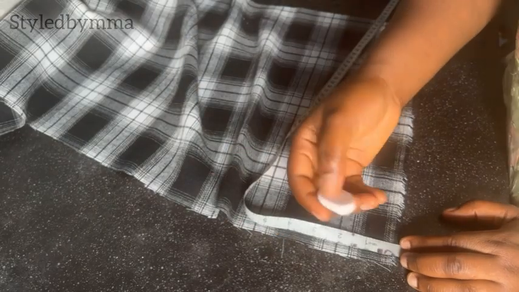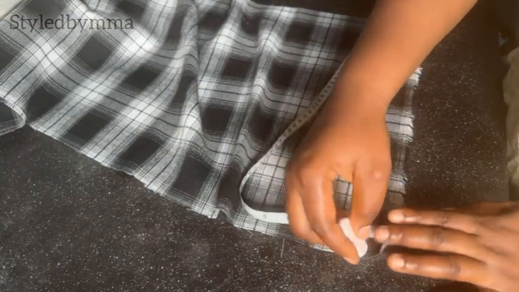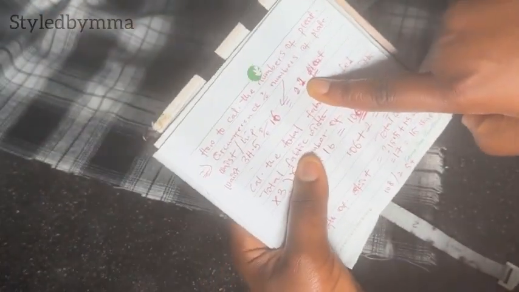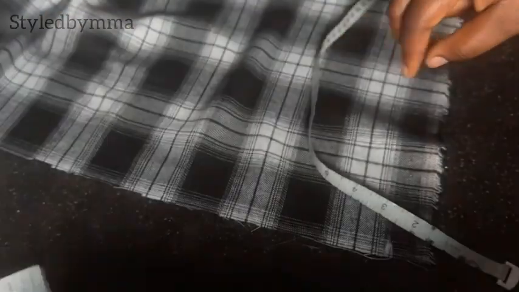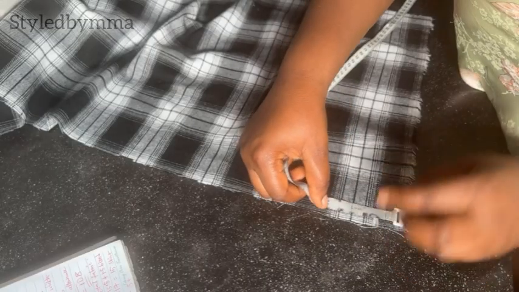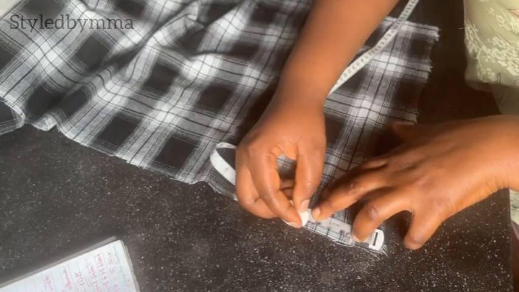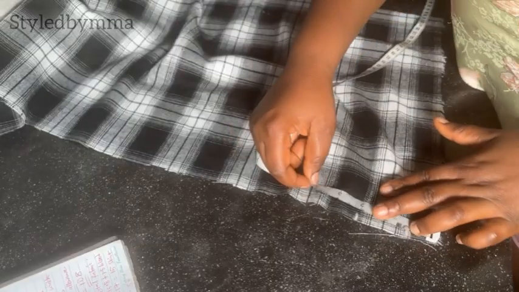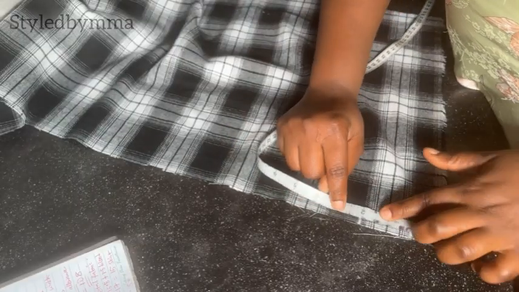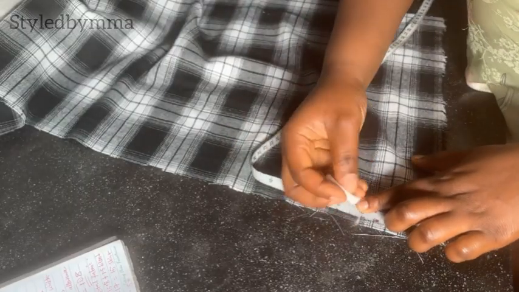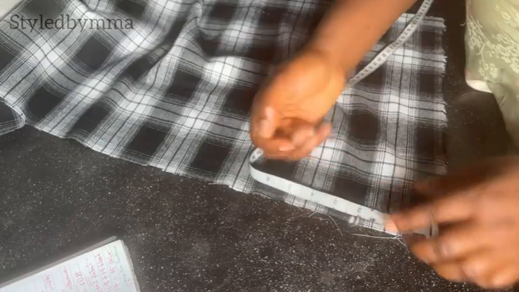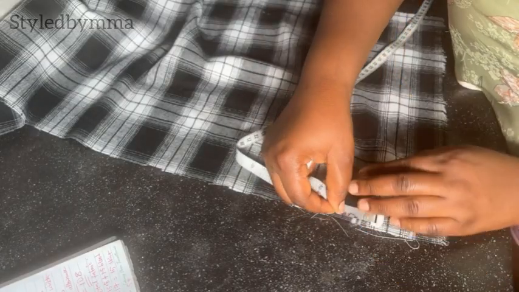I went in to mark where my back is. Why I did that is because if you want to get this pleat, you'll be pleating in the front part of your fabric. So this is the 1 inch allowance that I gave for my skirt. I'm also going to put this 2.2 pleat on. So what I'm going to do is mark 2.2, and I'm going to go ahead to mark 2.2 till I get to the end of this fabric.